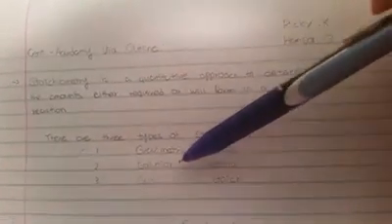There are three types of stoichiometry. First one is gravimetric stoich. Second one is solution stoich. And third one is gas stoich. Today we're going to look at gravimetric stoichiometry.